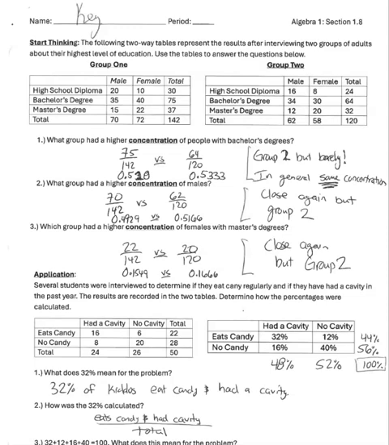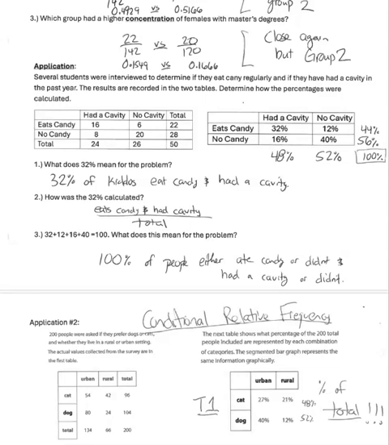So when we're looking at the next application, it says several students are interviewed to determine if they eat candy regularly, and if they had a cavity in the past year. The results are recorded in the two tables. Determine how the percentages were calculated. And you're also going to be answering these questions 1, 2, and 3.